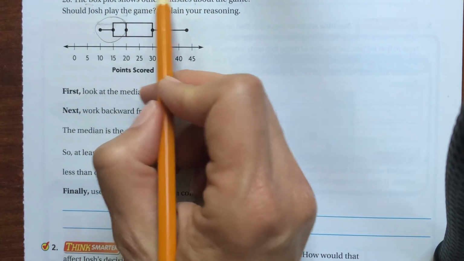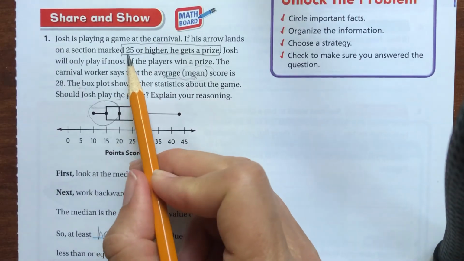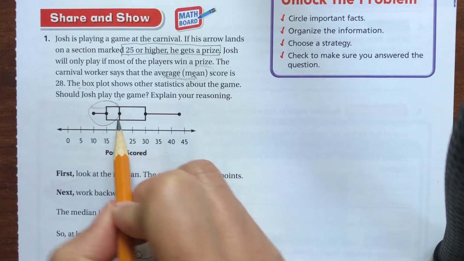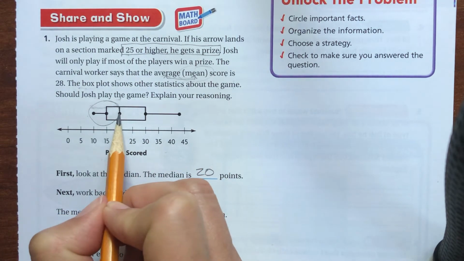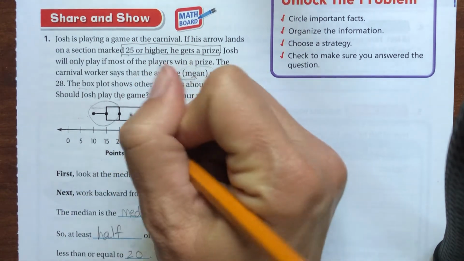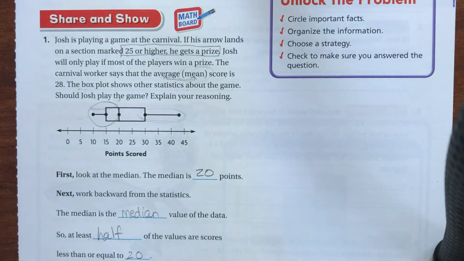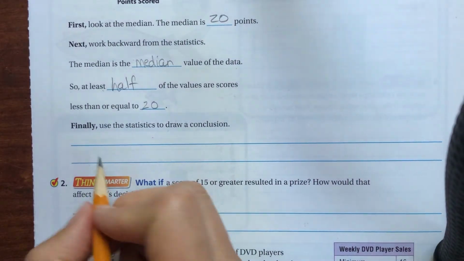You have to get 25 or higher to get the prize. Whoops, I'm not on the screen. We have to get 25 or higher to get the prize. But more than half the people are getting 20 or less. And there's just a few that are getting 25 or more points. So should he play the game? No, he doesn't have a very good chance of winning.